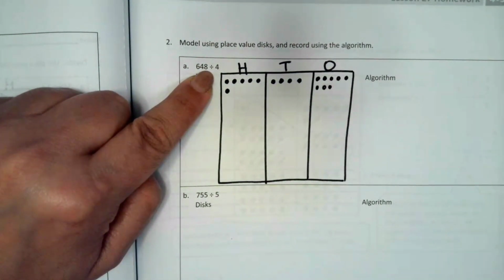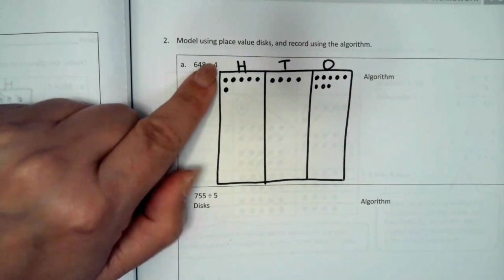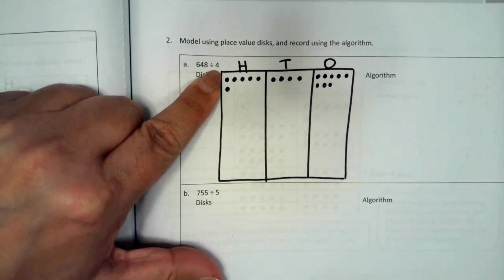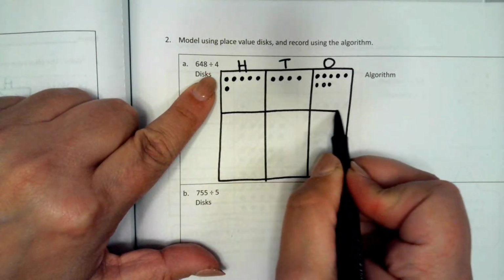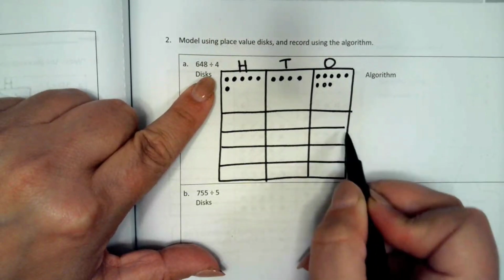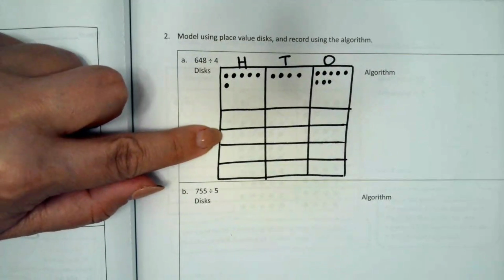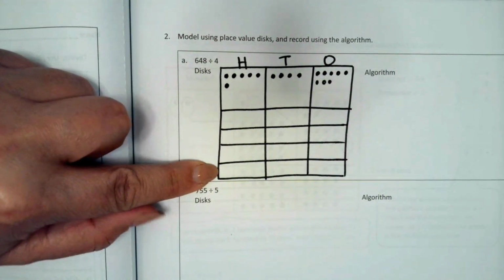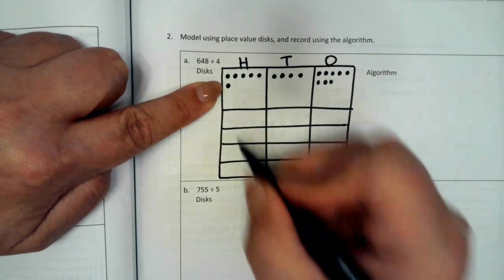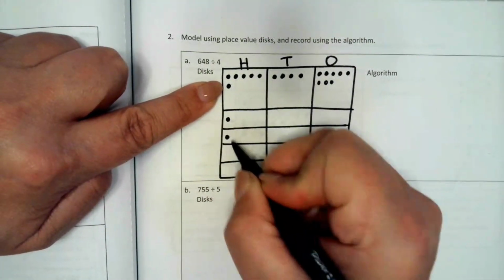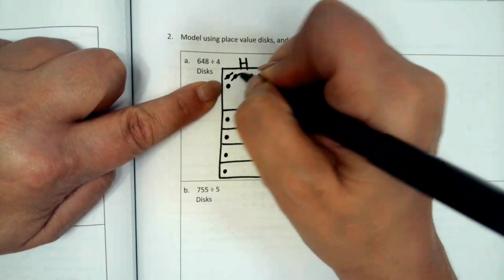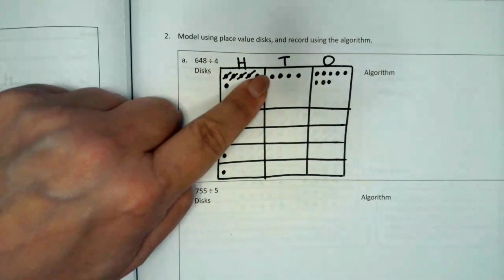How many rows do we need to make to distribute the discs? We're dividing by 4, so we will need 4 rows to put the discs in. Make your rows on the bottom. Here's my 4 rows. Now we're ready to work on distributing. We start with the hundreds. Start with 1 in each group. 1, 2, 3, 4. And then we cross off 4 of the hundreds. We have 2 hundreds left.